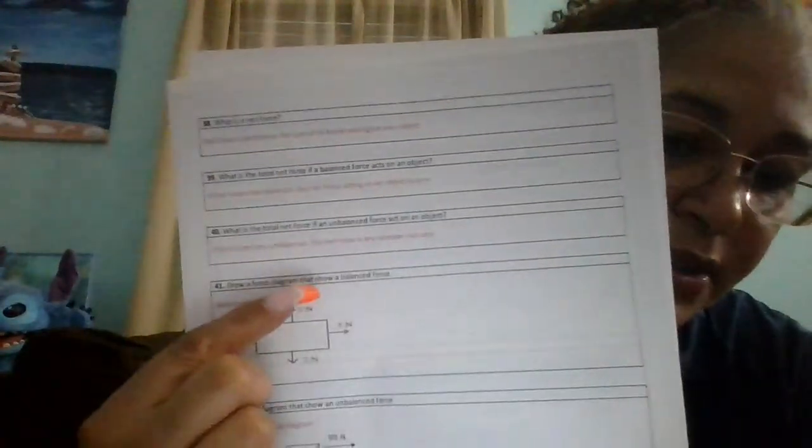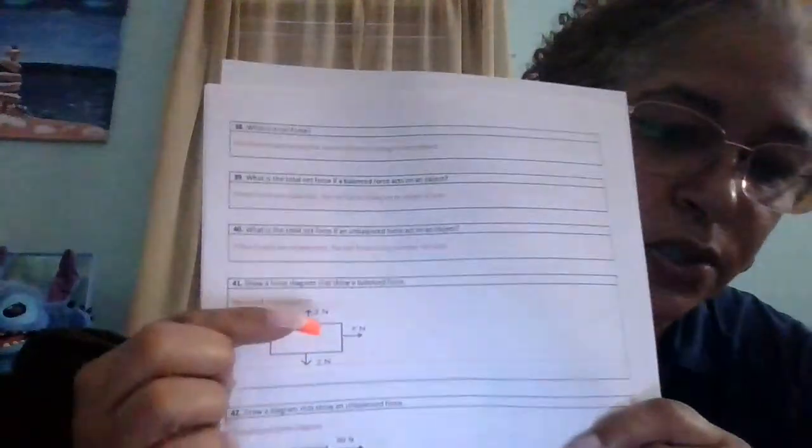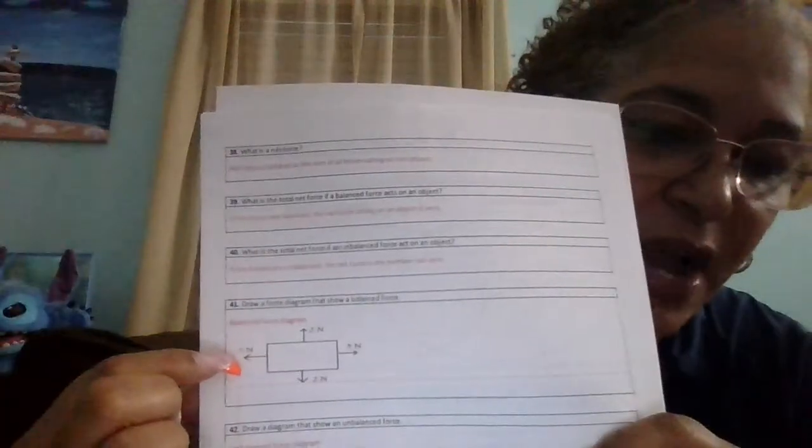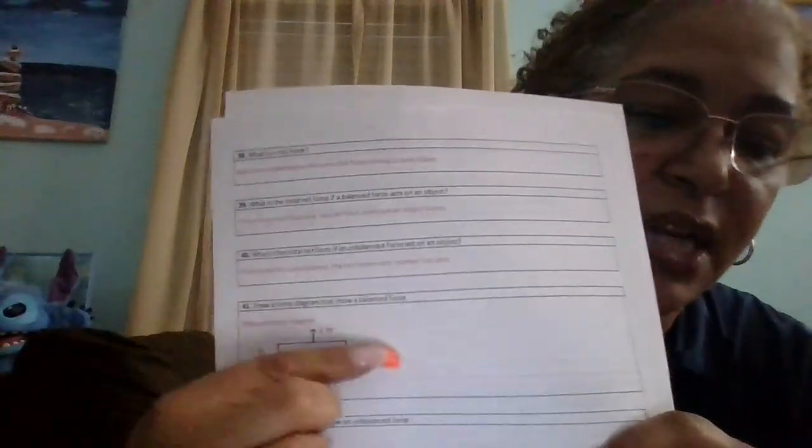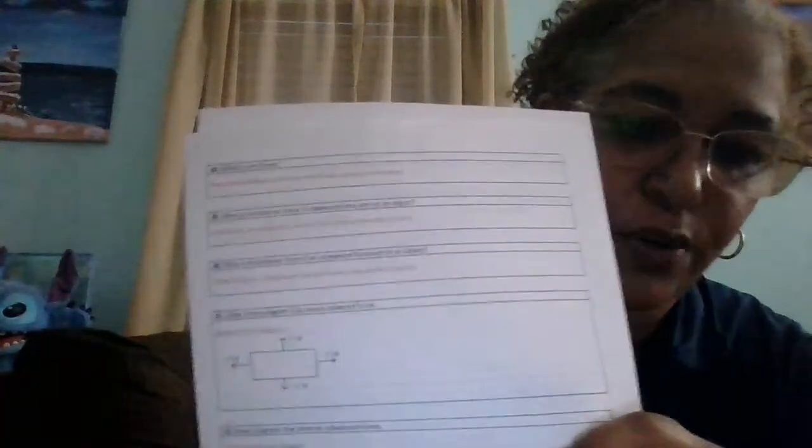So here, for example, for me everything is reversed. This is 5 and 5, and this is 2 and 2. So as long as it's equal and opposite, it is considered a balanced force. Okay? But there have to be forces around it, forces that are equal and opposite.